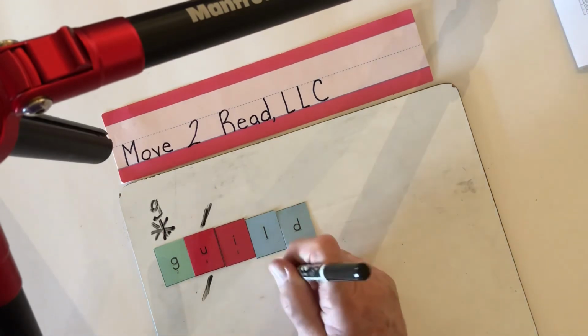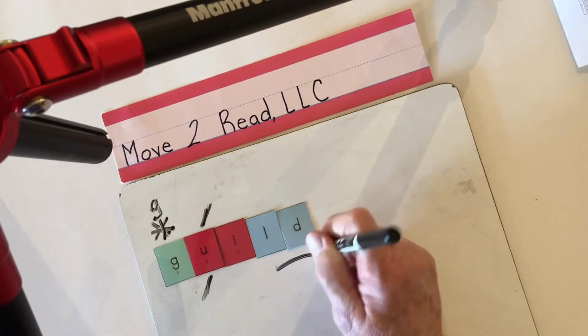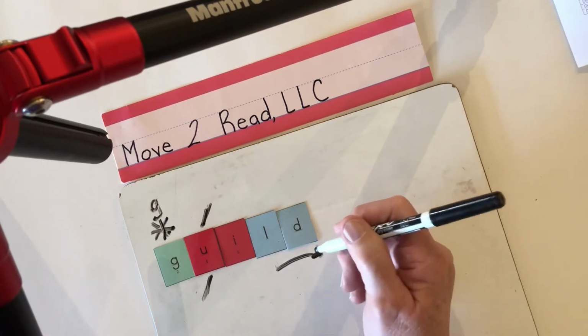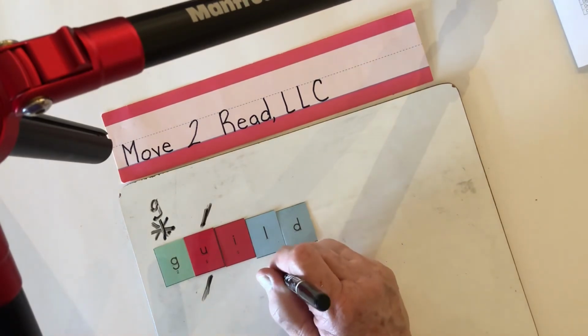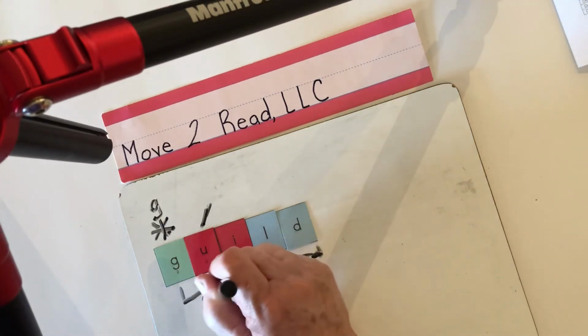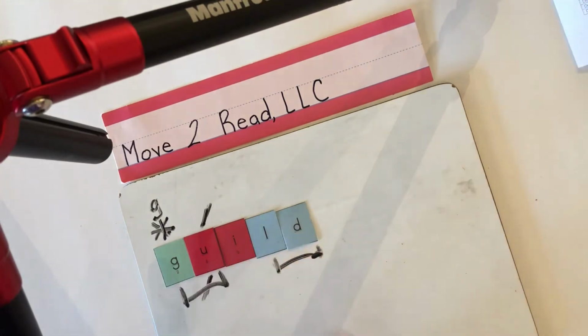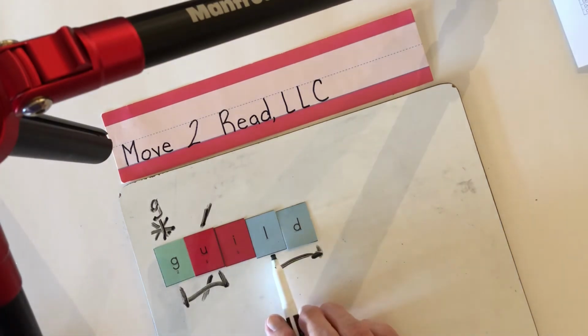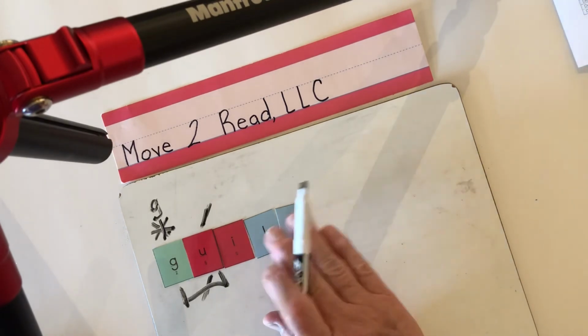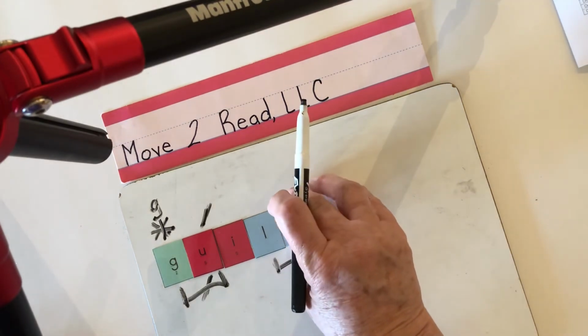Well, L and D are a blend frequently, and we forgot to bracket our little G and U from Renaissance Day, so we just have our little I. Now we do have that I rule that says if I is followed by two consonants, it may say its name.